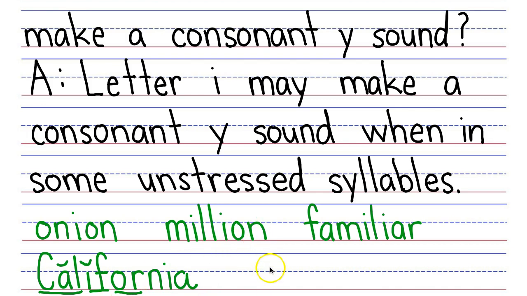And one more word here, spaniel. Like a type of dog. We have an S that says s, a P that says p, an A that says a, because it's in a closed syllable that ends in a consonant. The consonant N that says n, span.